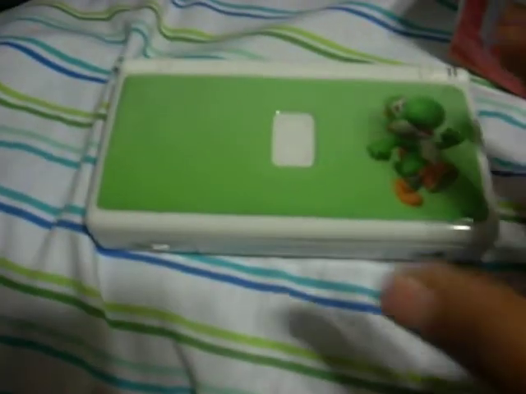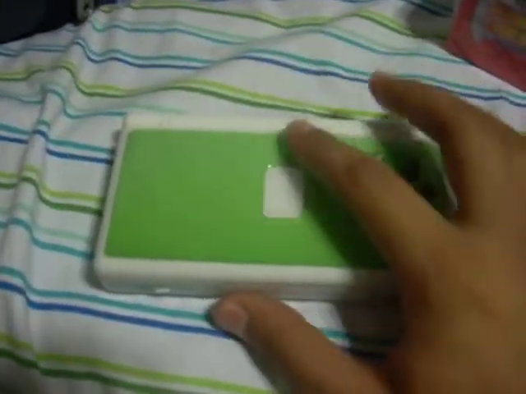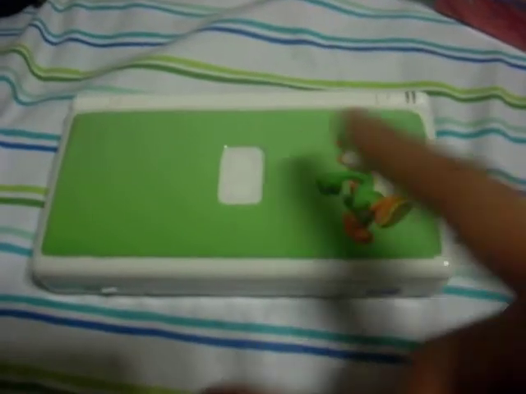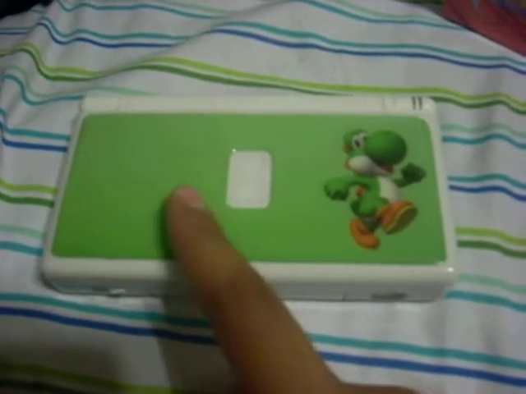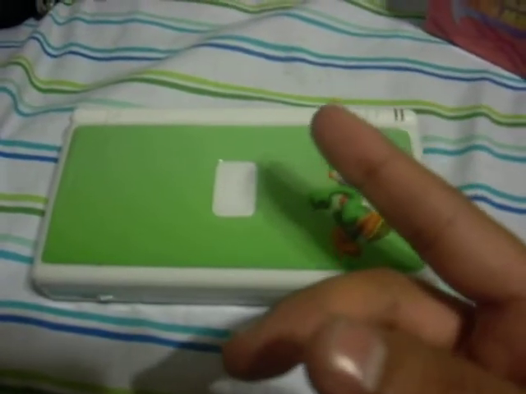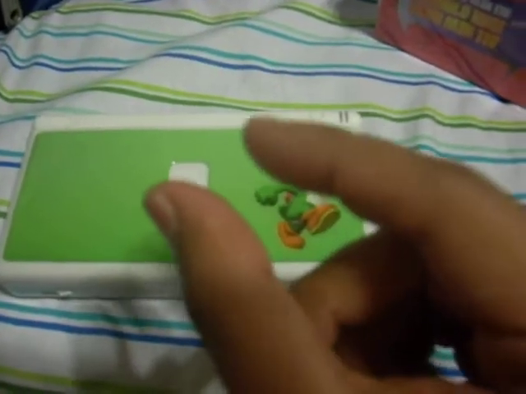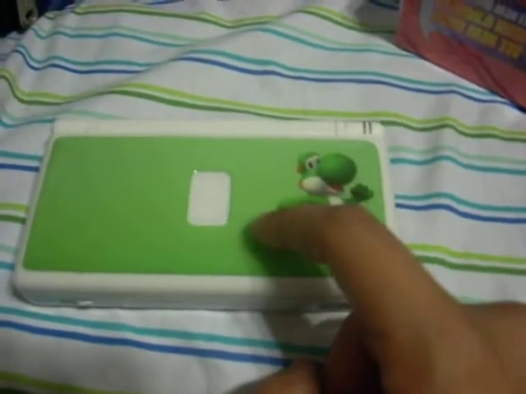Alright, I'll be giving a quick demo. I'm in my room right now. I'm going to be giving a quick demo of running the NesDS on the Nintendo DS. Now, the NesDS is actually an emulator, which allows you to play old, classic 8-bit Nintendo games on your DS.